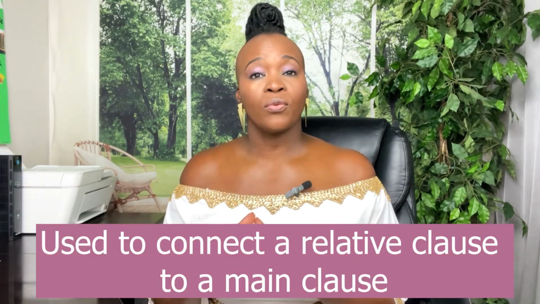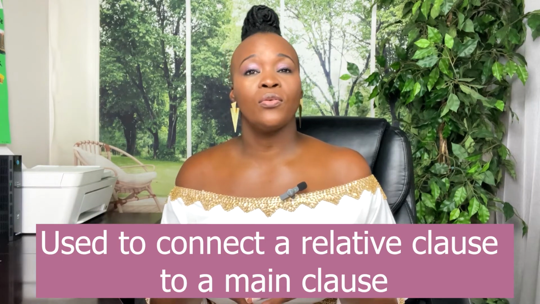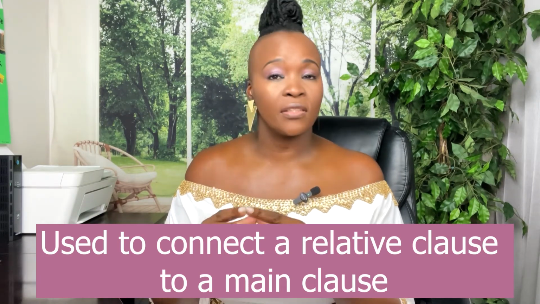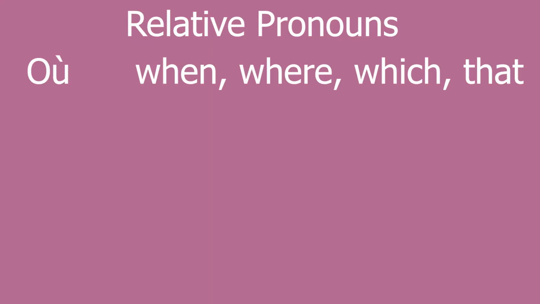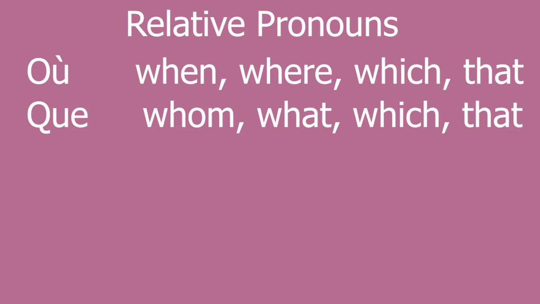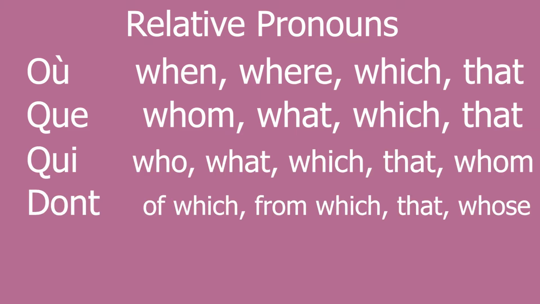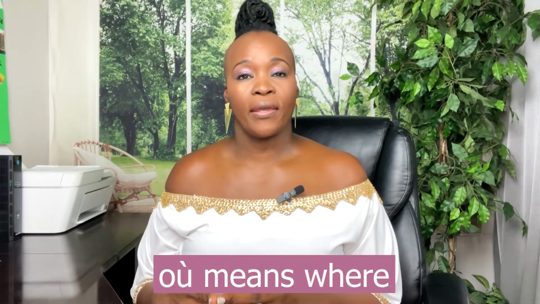Now to relative pronouns. Relative pronouns are used to connect a relative clause and a main clause so that you don't have to repeat several times the subject or an object in one sentence. So for the relative pronouns, we have où, que, qui, and dont. So let's do an example with où. Où means where.